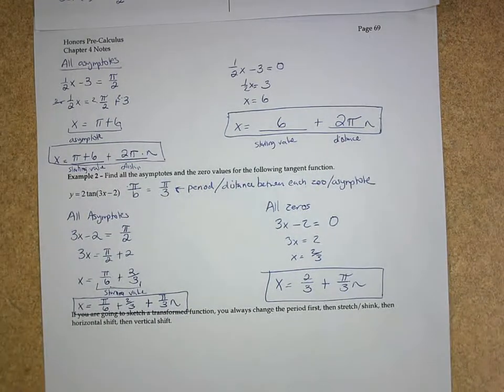And then the final point that I've got at the bottom is if you're going to sketch a transformed function, you do the period first, then stretch, shrink, then shift. So you do your transformations before shifting.